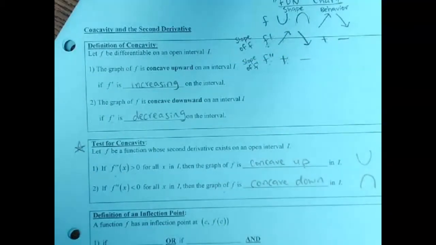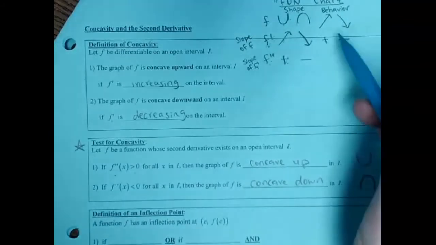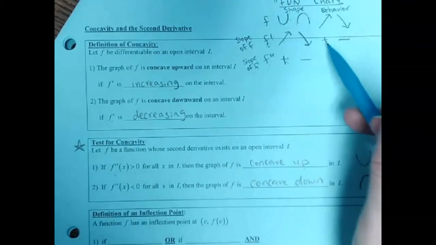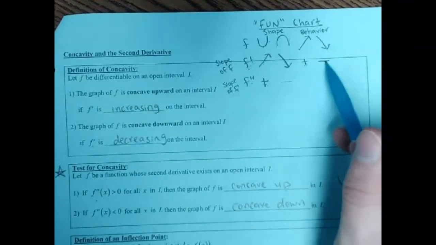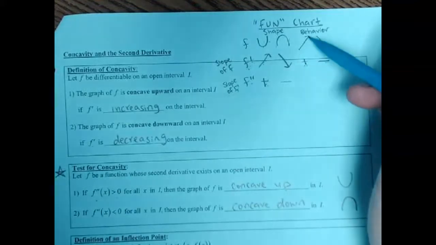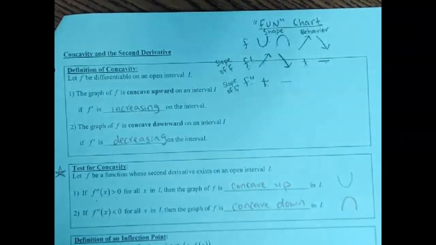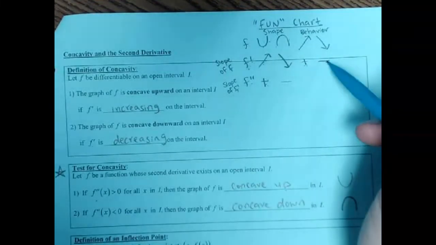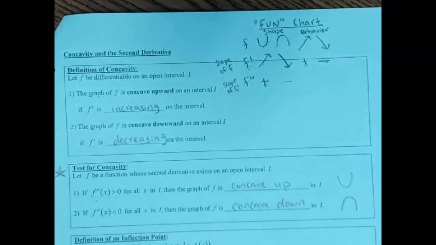Now, similar to when the first derivative changes: if f prime changes from positive to negative, that means f was increasing to decreasing. That would be a max. Or if your first derivative changes from negative to positive, f is decreasing to increasing. That would be a min. So where the first derivative changes, we call those critical points. Those are either going to be mins, maxes, or sometimes neither.